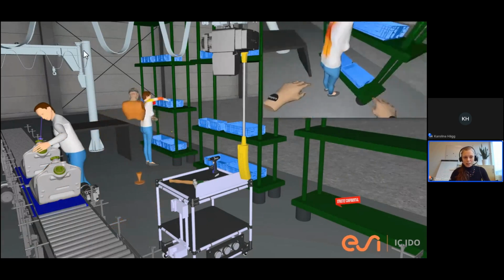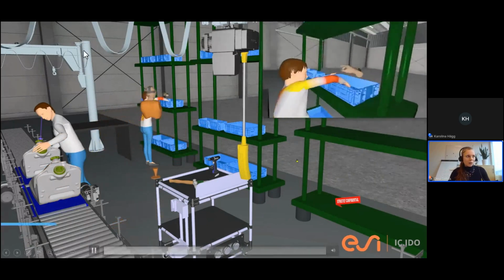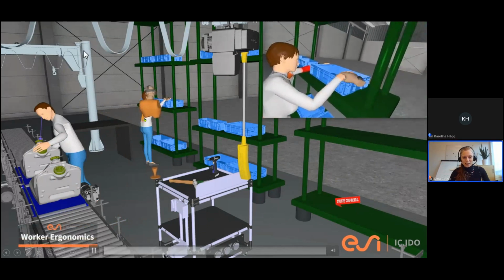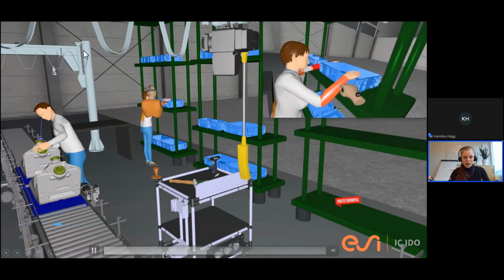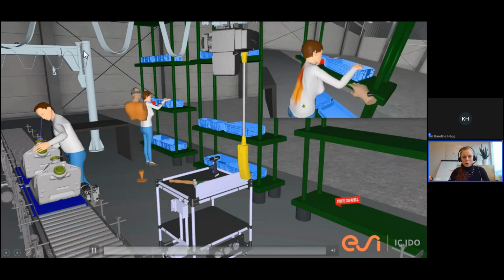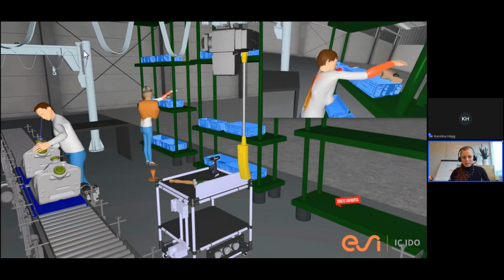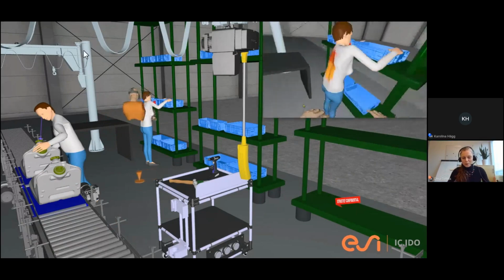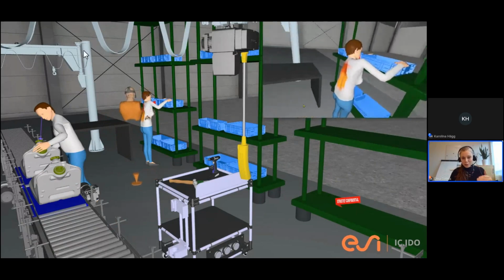And here you might see this mannequin with red back and red arms, because for this lady it's not convenient to have such a position, it's too high for her to reach.